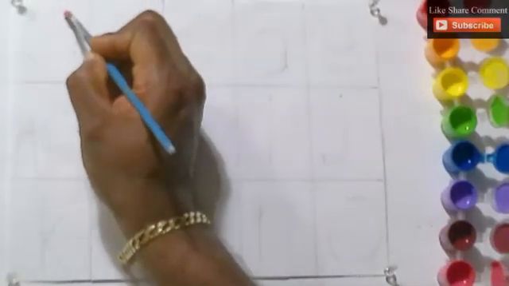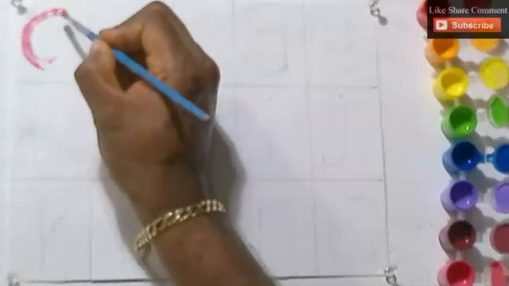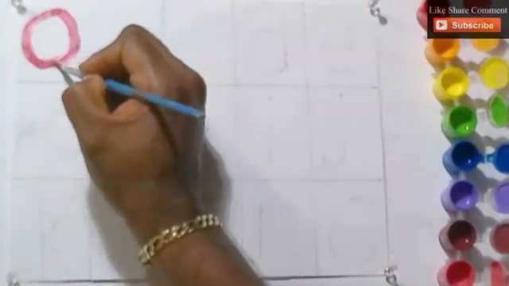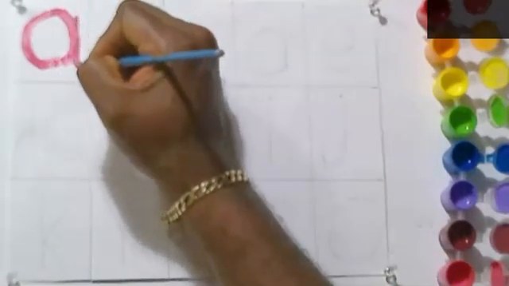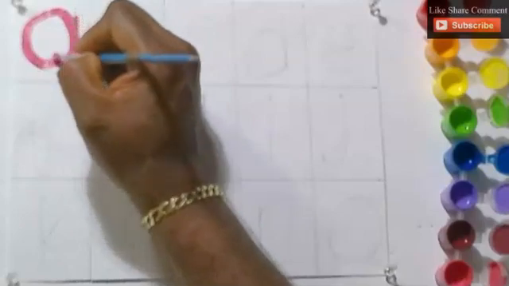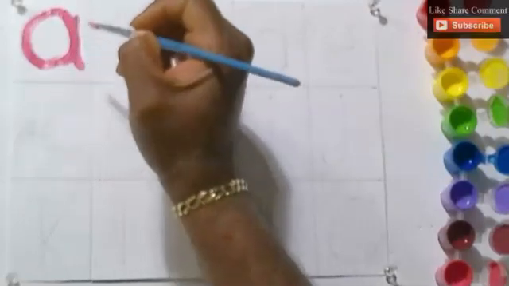Let's write the letter A. We will be writing the lowercase letter A. You make a big circle, like you're writing the letter O, and then you'll put a stick on there. This is the lowercase letter A.